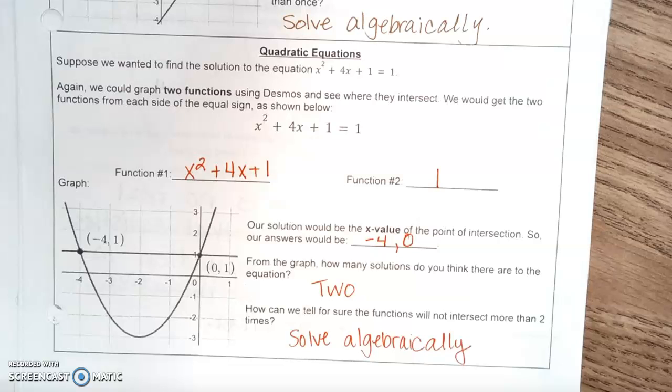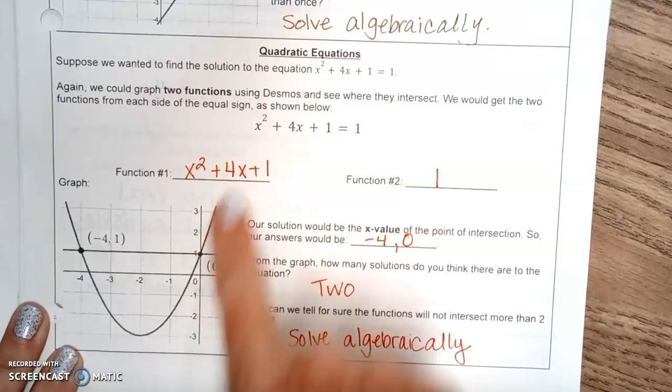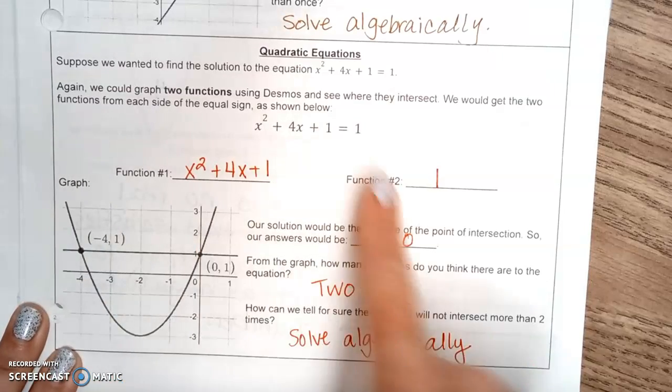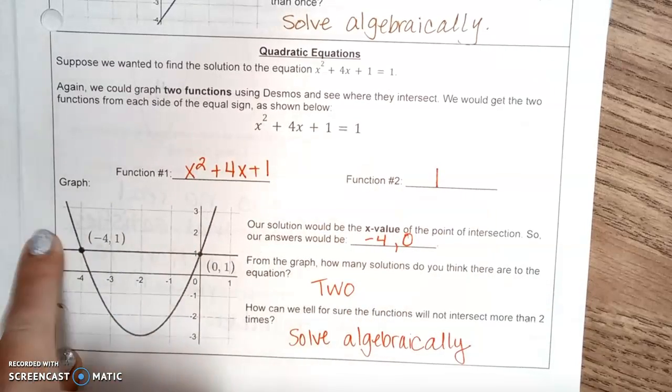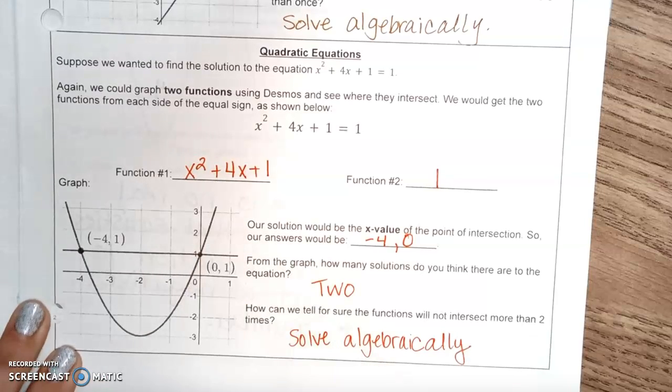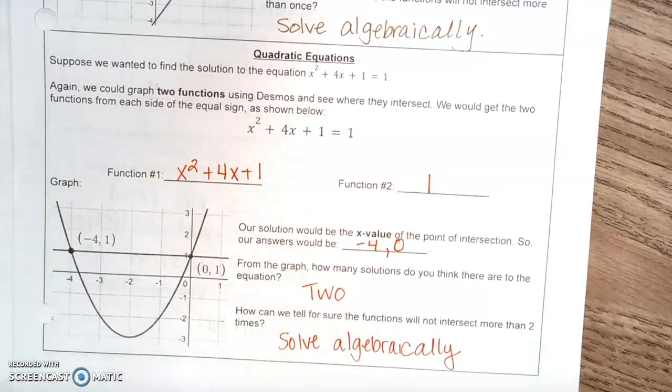And the x squared is going to give you this parabola, and the 1 is going to give you this line going this way, right? So in this case, our solution would be the x value of the points of intersection.